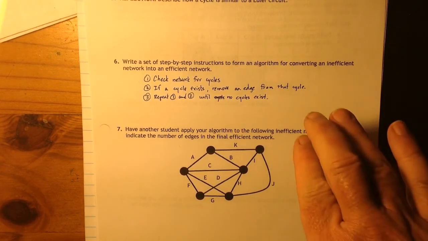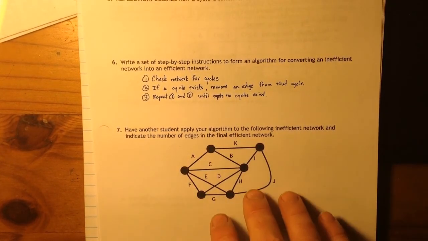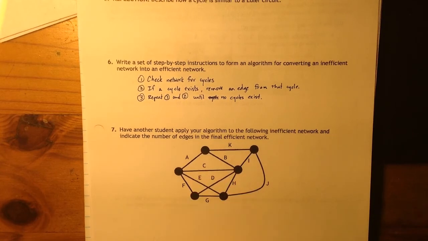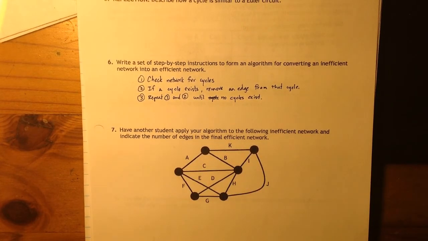So now use this algorithm to try to make this into an efficient network. Tell me how many edges you'll have left and which edges you will have left. And there's more than one way to do this. So do your best with that.